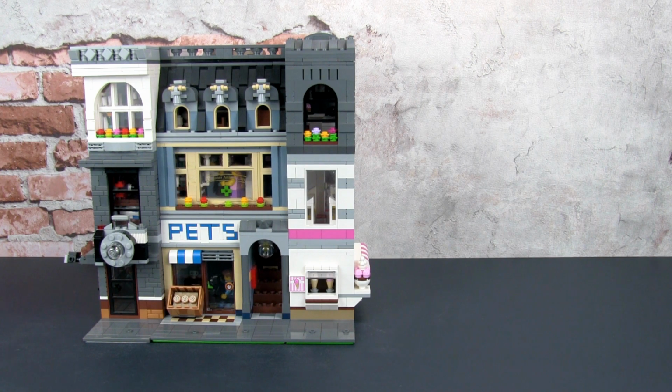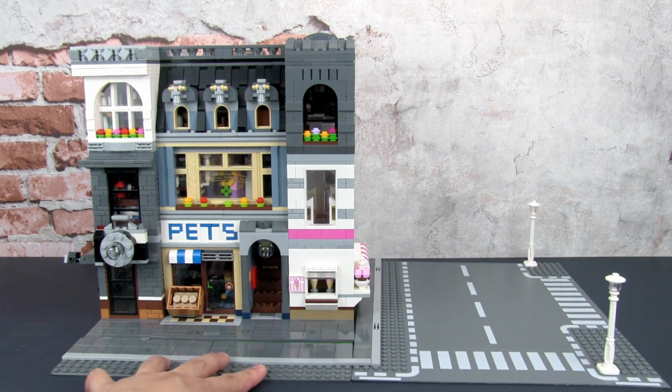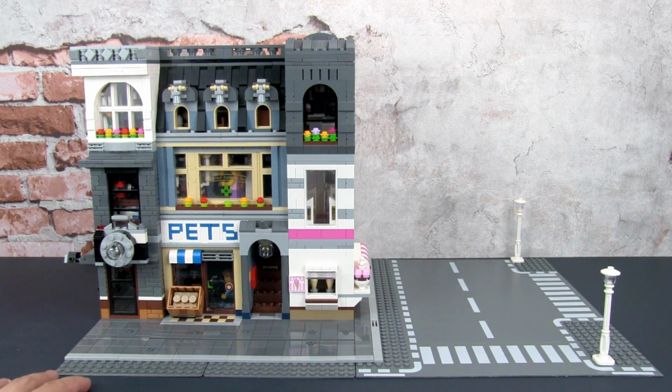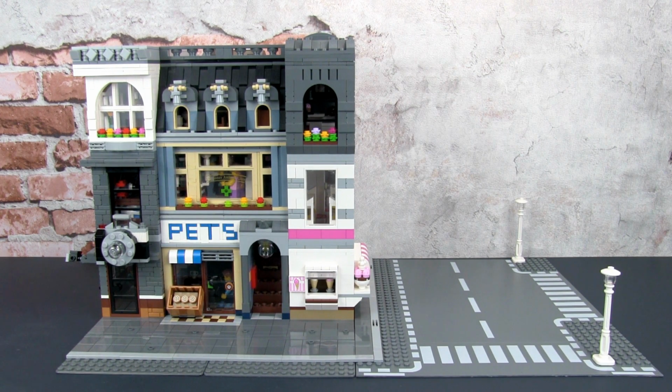For a Lego city, besides the buildings, you want to include some roads and some sidewalks. And I've got something right here. I've got an expanded set. So what we have over here is a road junction as well as an expanded sidewalk. So this is enough to give us some background to create some scenes.